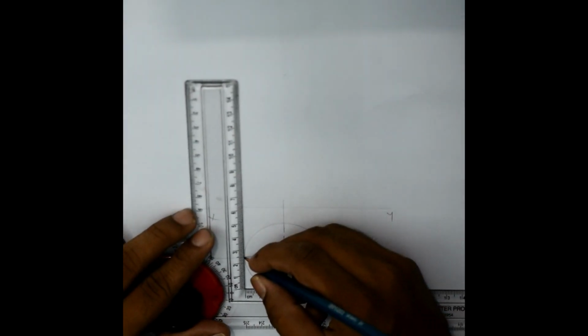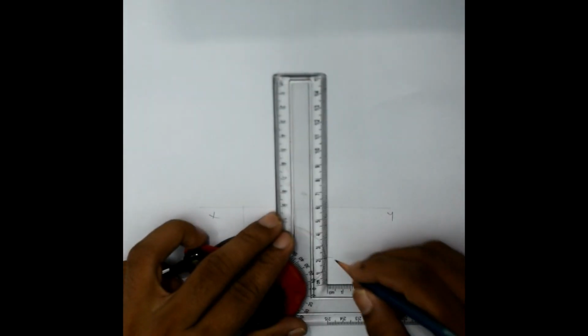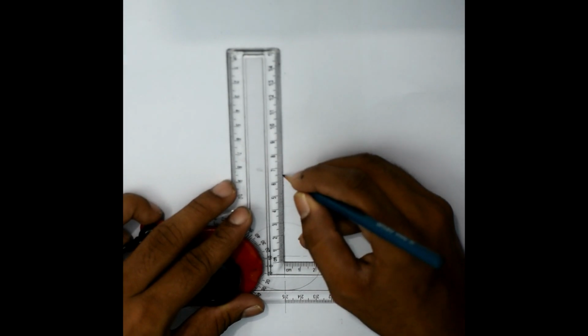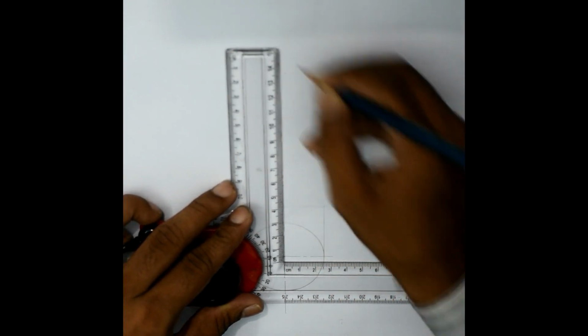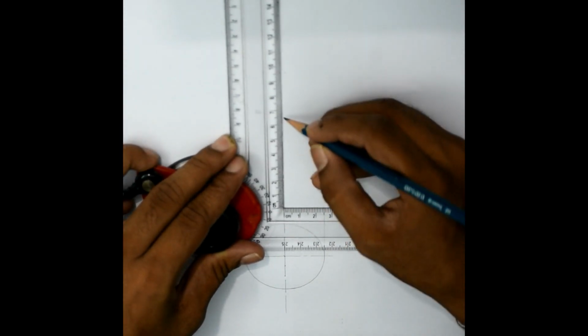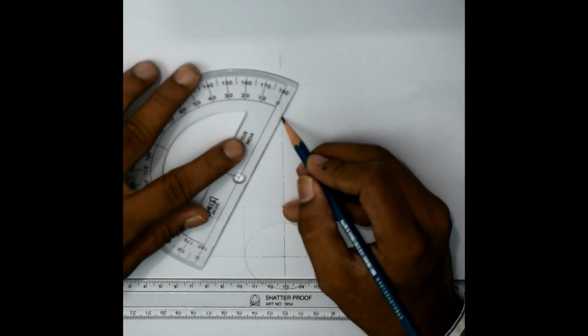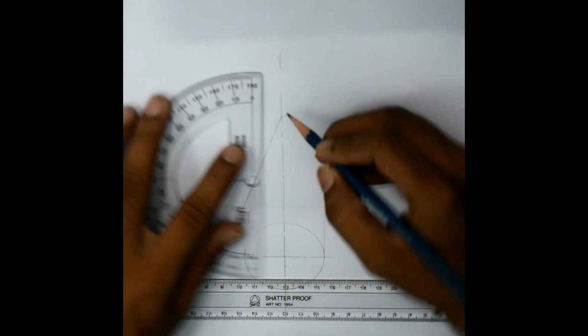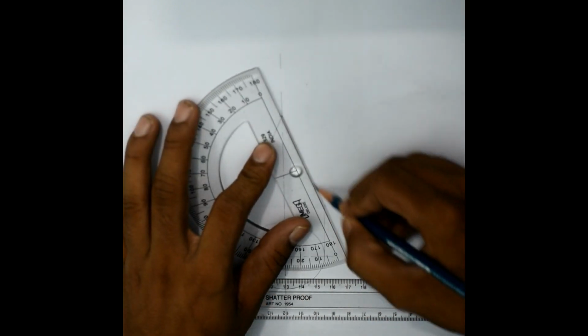This is your XY plane, and in the question the axis height is mentioned as 65 mm. So I am taking 65 mm here, and this completes our front view and top view.